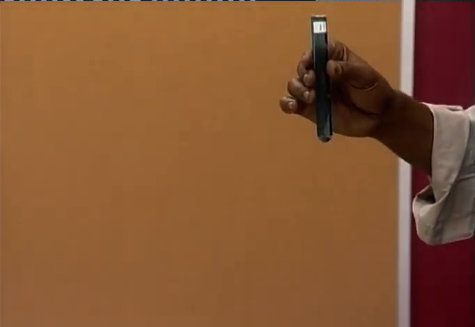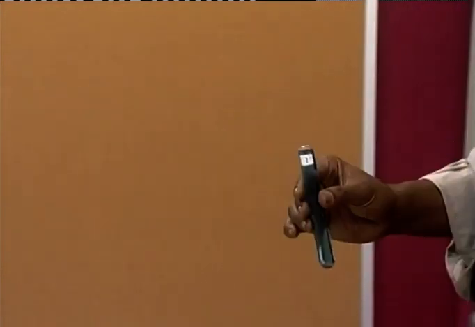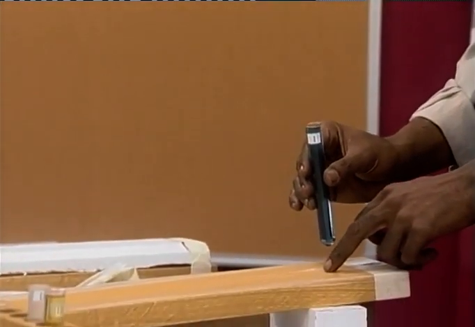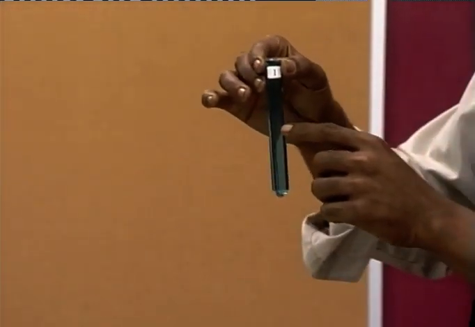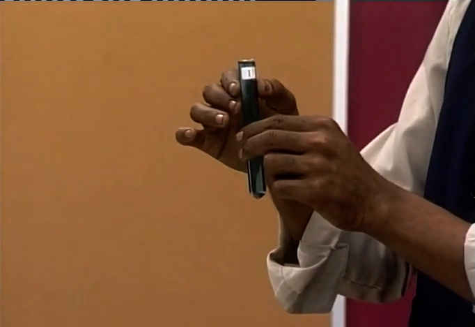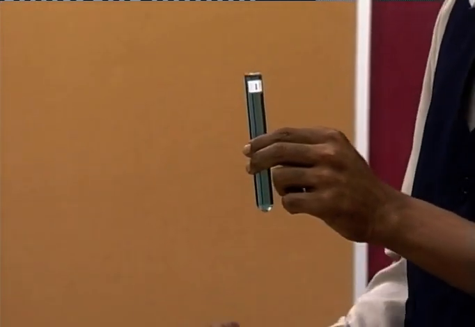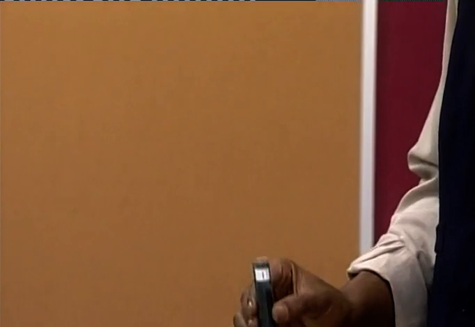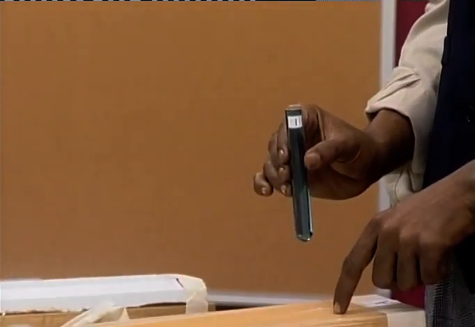I will just pour a little bit on here, maybe one third of this liquid, because I'm going to use the same liquid on the other tracks too. So first of all, you try it out on one surface.